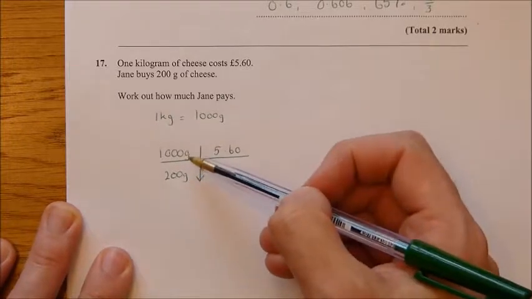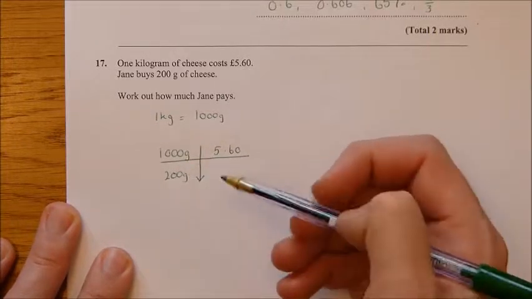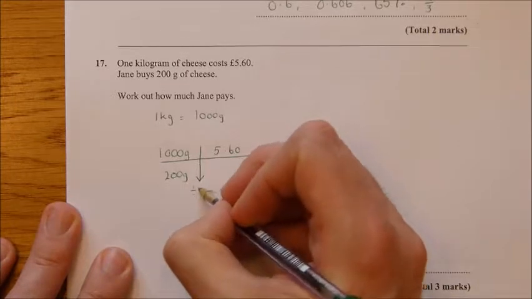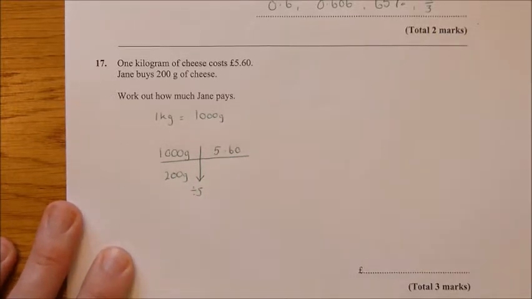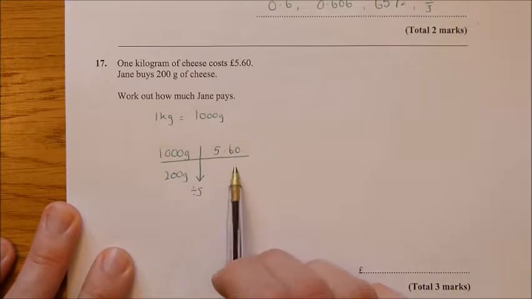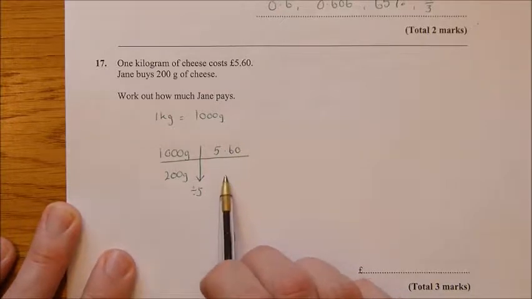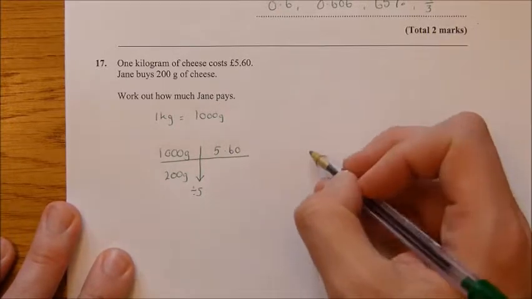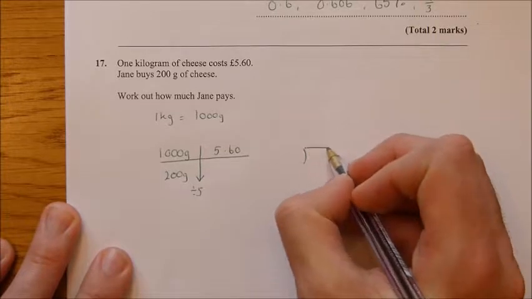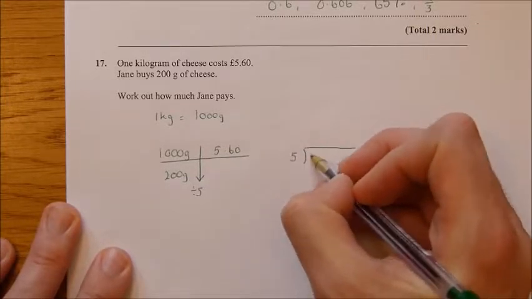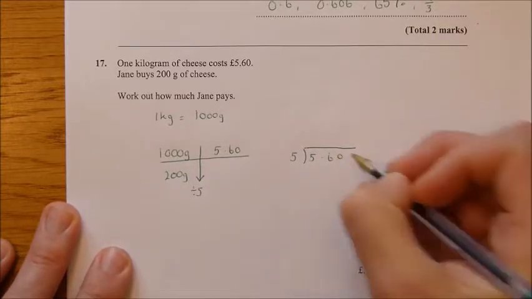So we need to find a way to turn 1,000 into 200. Well, I can do that by dividing by 5. So to work out the cost of 200 grams, I'm going to do £5.60 divided by 5. I'm not entirely sure about that in my head, so we'll just do a little bus stop over here. So £5.60.